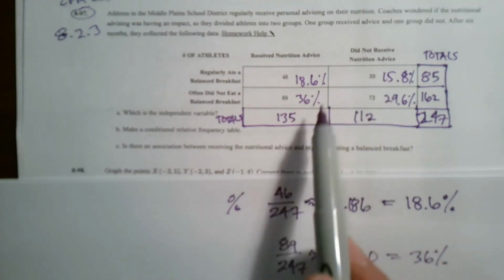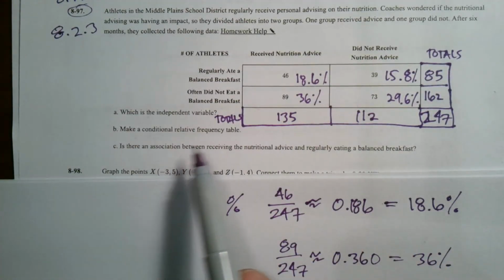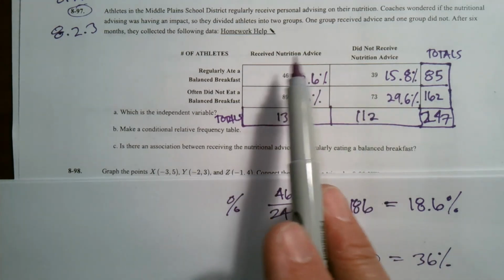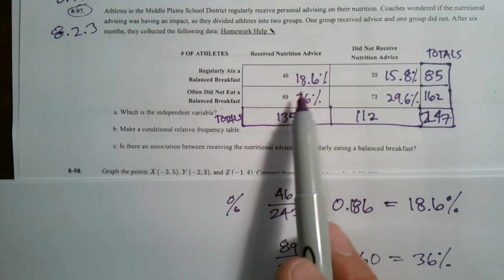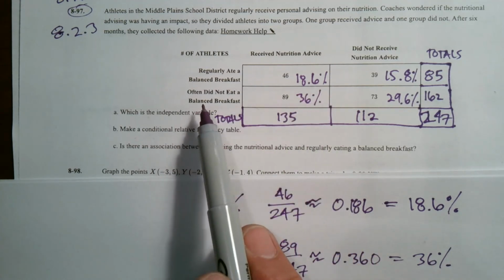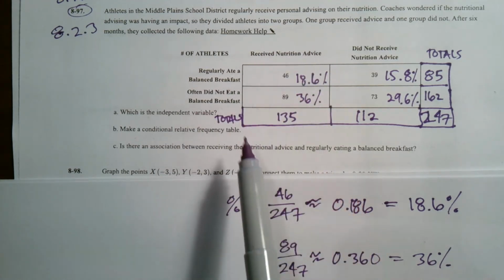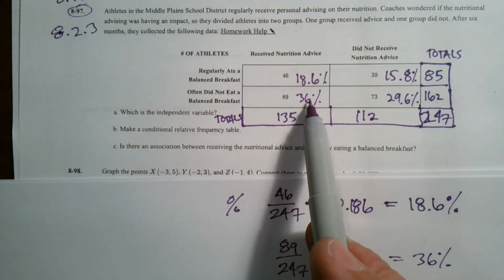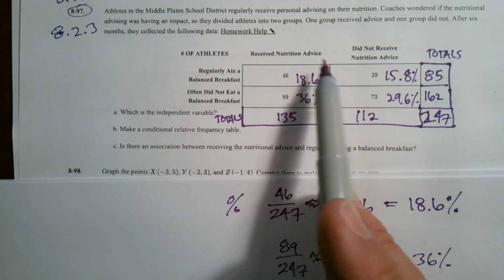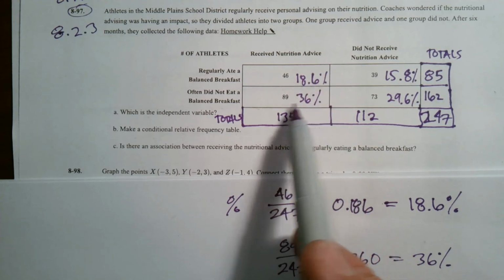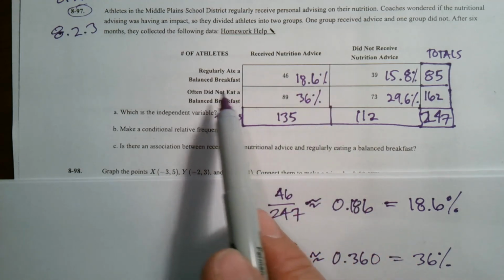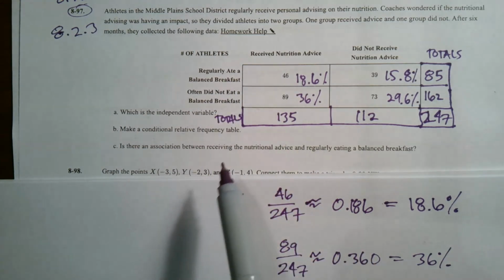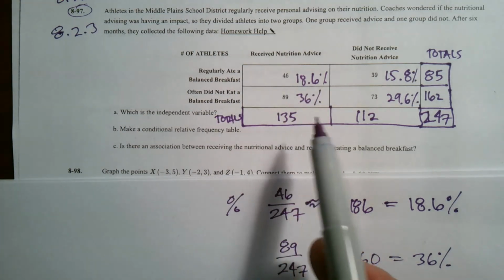So that tells me that no, I don't think there's an association here. In fact, if you look at it, among those receiving nutrition advice, there's a higher percentage of students that did not eat a balanced breakfast. So it's almost like that advice really didn't even help. You would think that this number would have been higher than this number, since the nutrition advice would hopefully lead them to eat a balanced breakfast, but it doesn't look like that's happening.